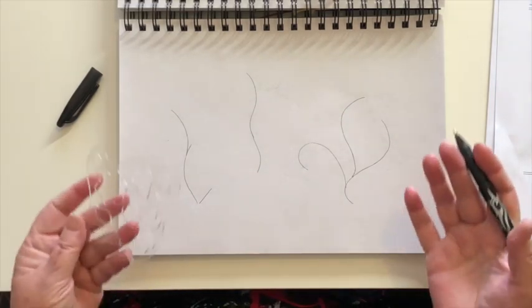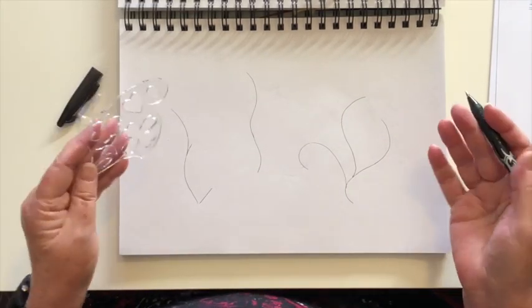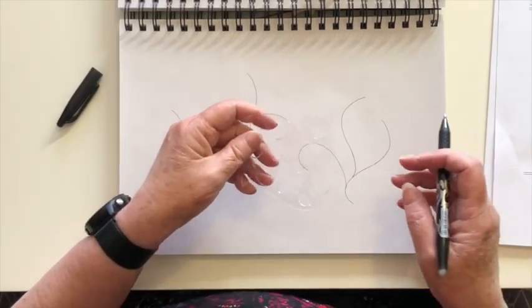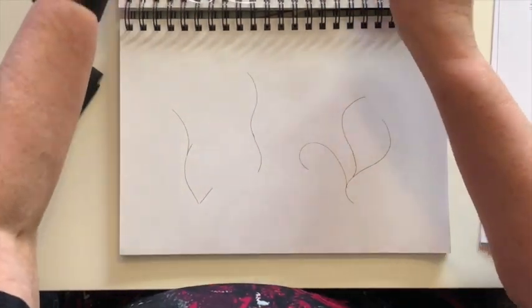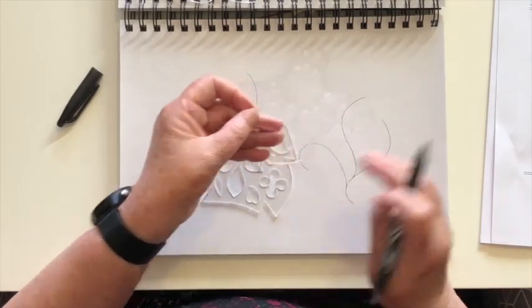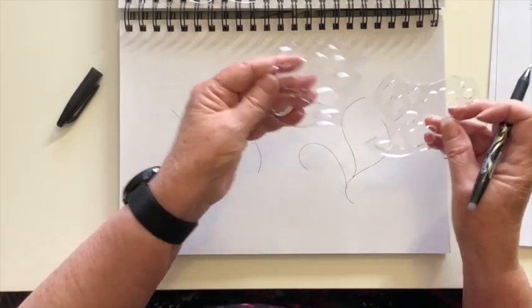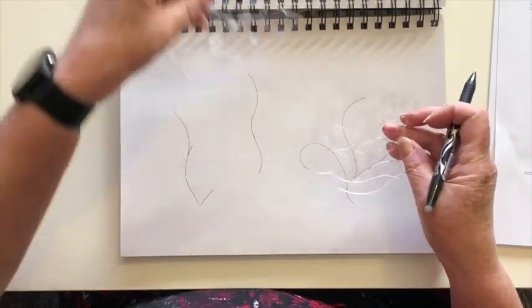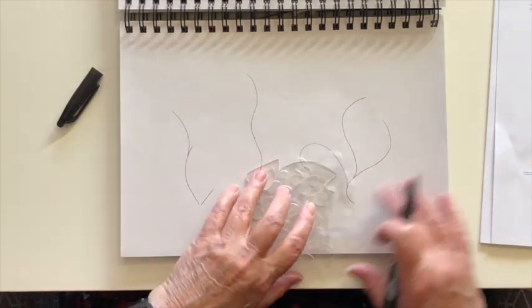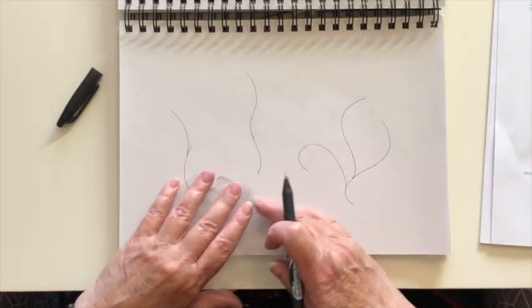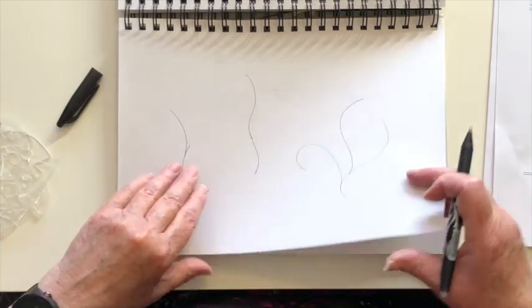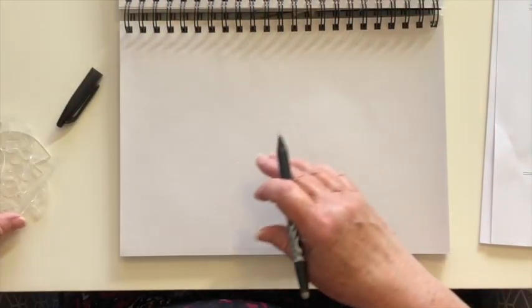The trick is to play around with them and make up your own patterns. So I won't go on and on and on because there's literally hundreds, thousands of combinations for all the edges. What I'll show you now is some of the petal and leaf shapes.